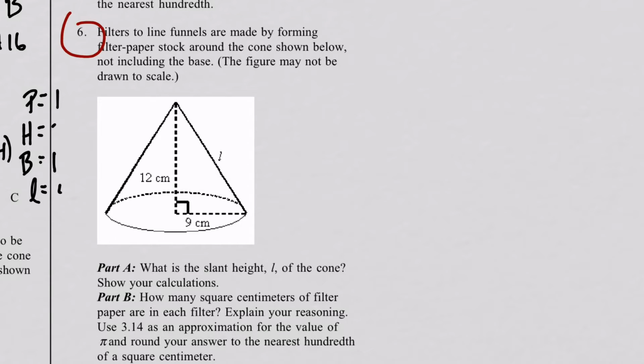Okay, here we go, number 6. Filters to line funnels are made by forming filter paper stock around the cone shown below, not including the base. The figure may not be drawn to scale. So this is important right here. It says that it is not including the base. So make sure you pay attention to those when you're reading these problems.